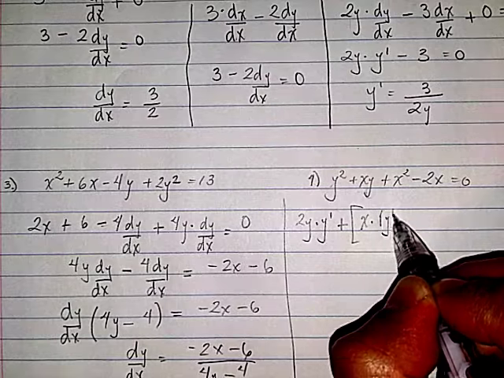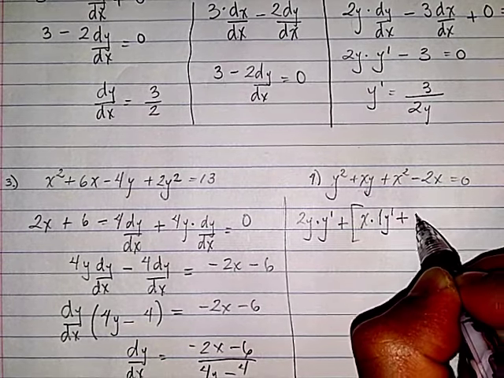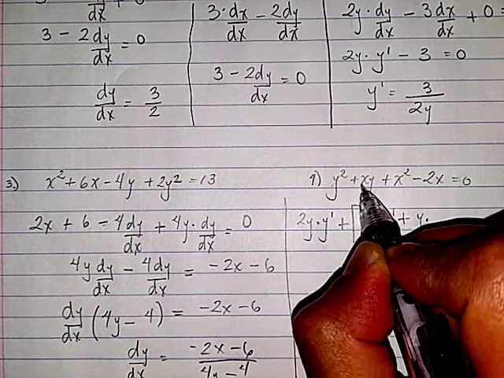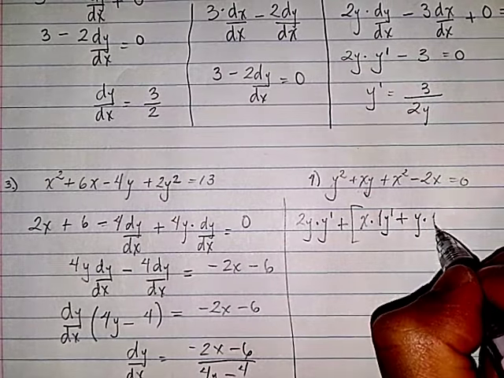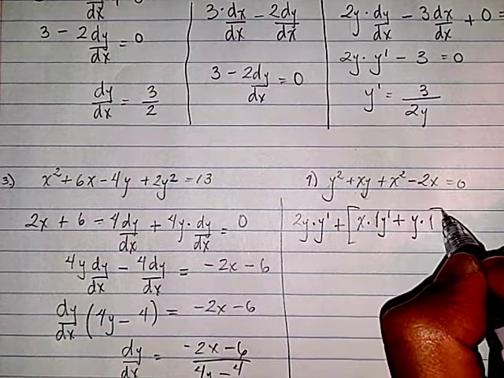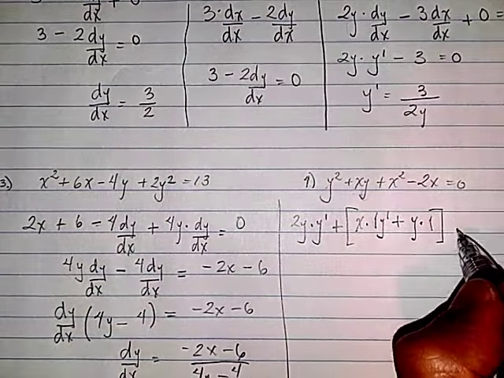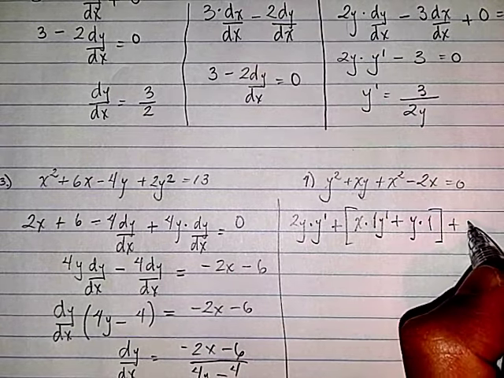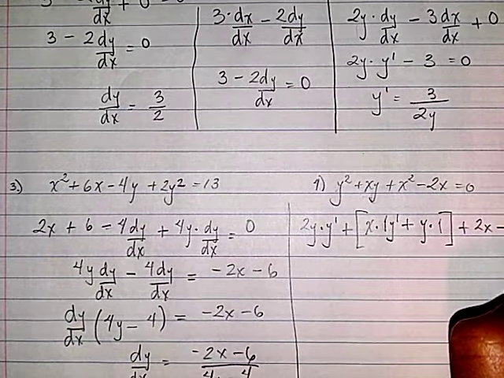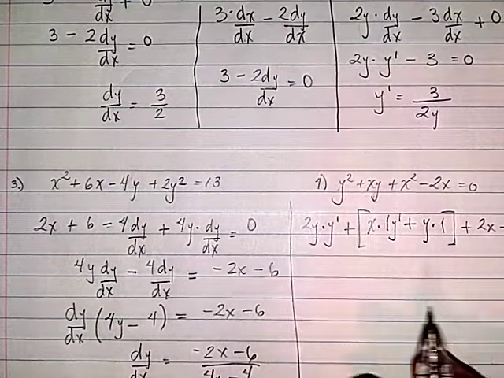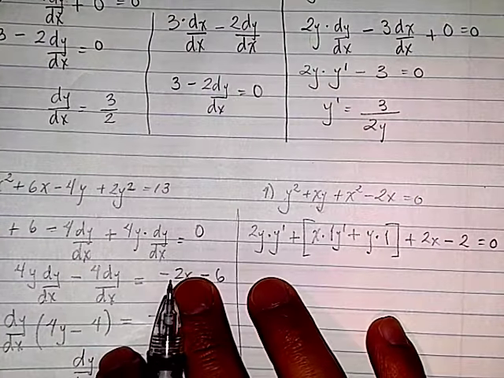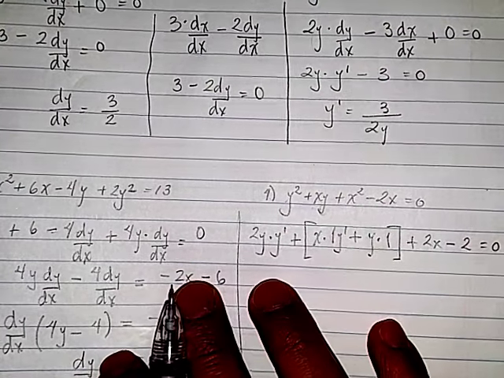So first times the derivative of the second plus the second times the derivative of the first. The derivative of x is just 1. So I'm done with that, guys. I'm just going to close them off. Plus the derivative of x squared is 2x minus 2 equals 0. So that's what I have right now.